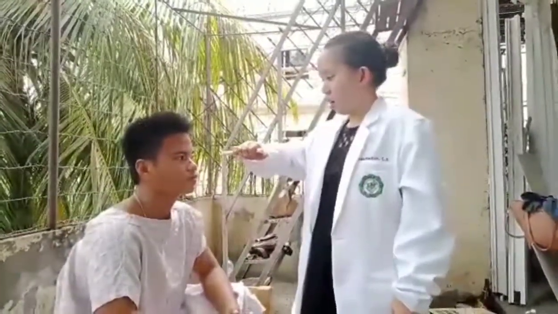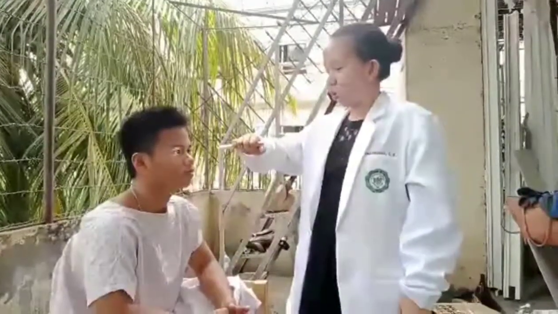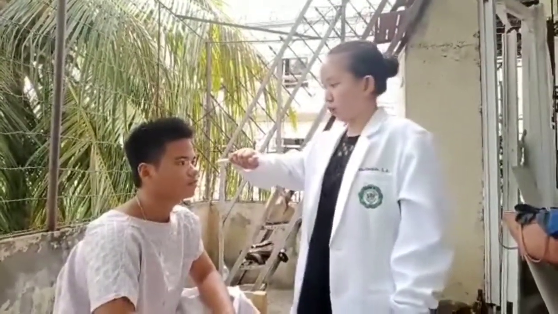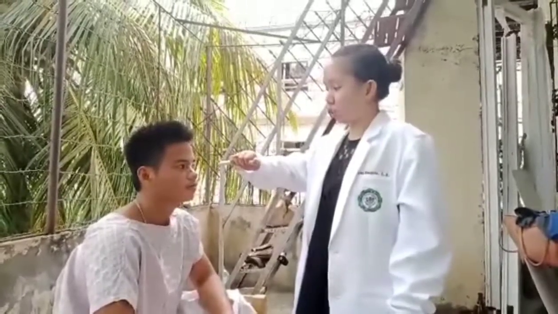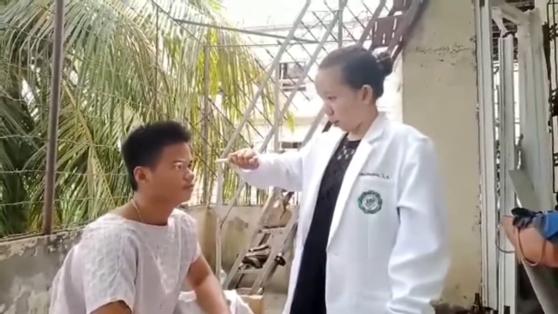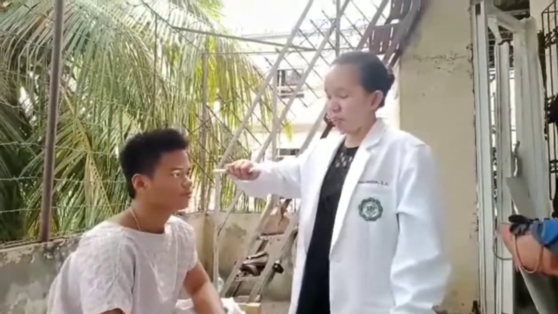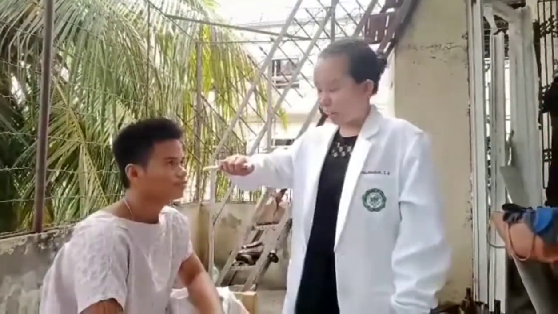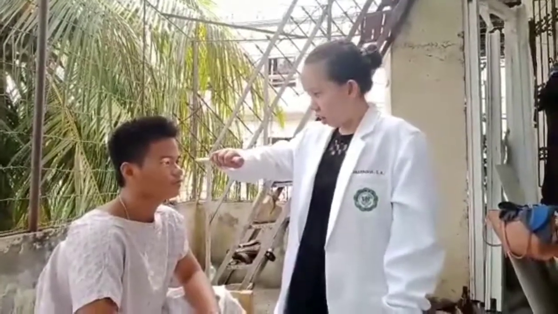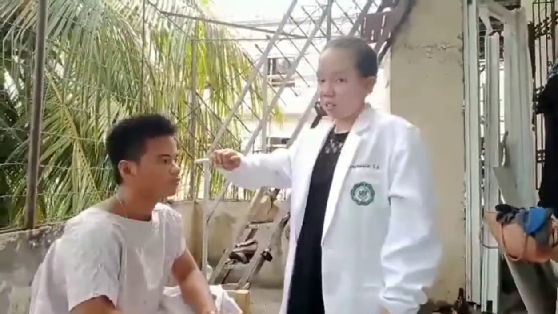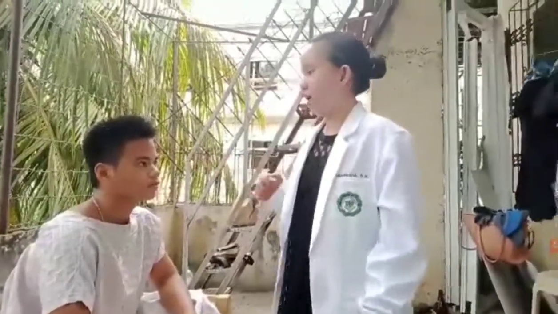Then you will see a reflection of the light in both eyes. So it means normal. If there is no reflection in the cornea, it means that the cornea is not normal.